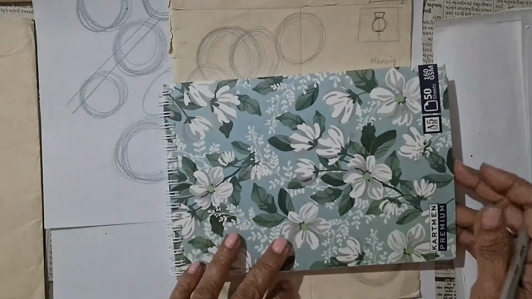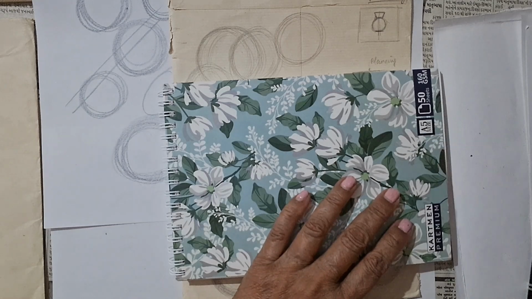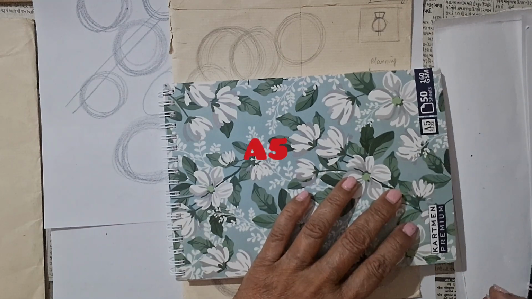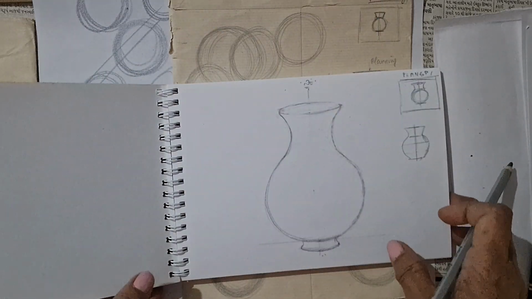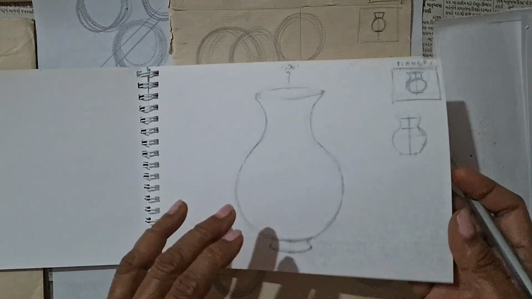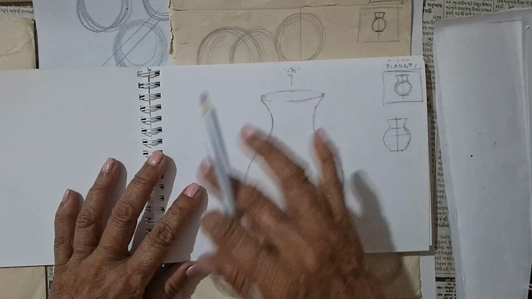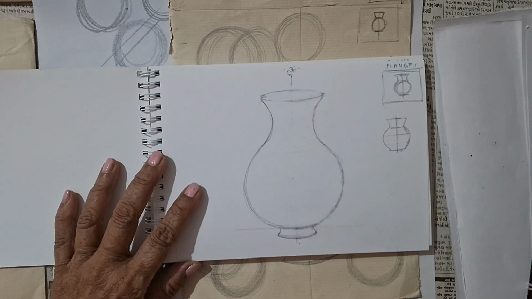This is my sketchbook of A5 size. You can see it's for 50 sheets and it's of 160 GSM. GSM is related to the weight of the paper. This paper is mighty costly and thick also. If you have to learn to draw this pot, you will have to see my next video.